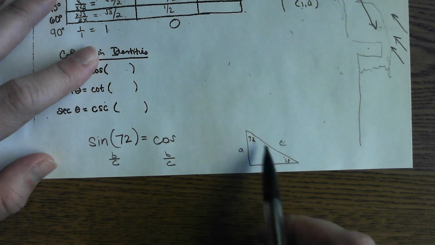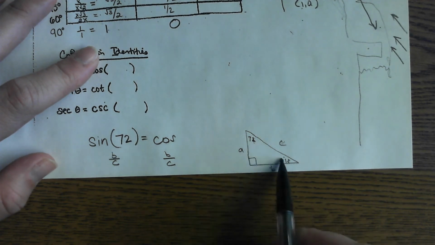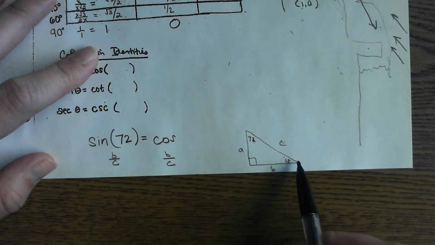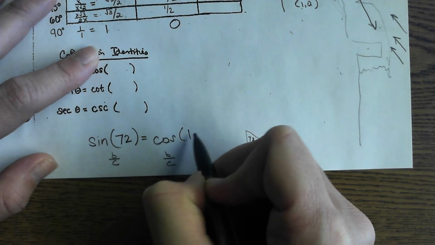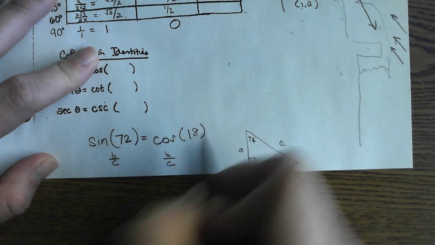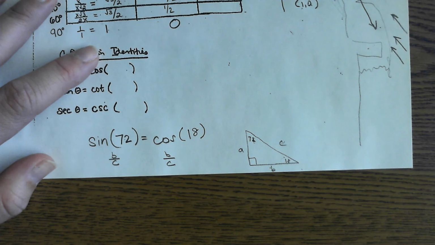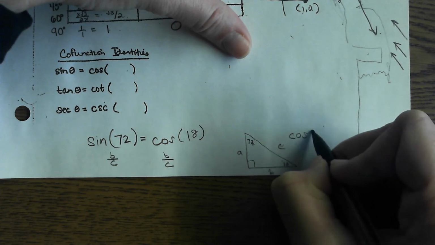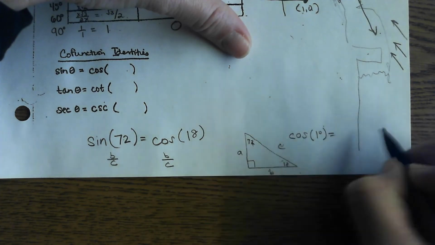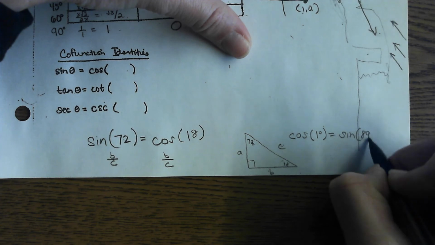And these two angles in a right triangle always have to add up to 90, always have to be complementary. So the sine of 72 is always going to be equivalent to the cosine of 18. Do you remember that from geometry? No? The cosine of 1 degree is going to have to equal the sine of 89.